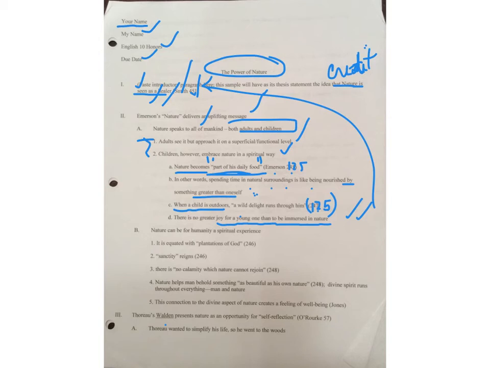Nature can be for humanity a very spiritual experience. It is equated with, quote, the plantations of God, where sanctity reigns, and there is no calamity which nature cannot improve, make better, overcome.